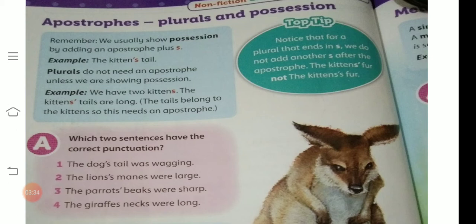we usually show possession by adding an apostrophe plus s. Example: the kitten's tail. It's the simple thing that commonly we show possession by adding an apostrophe and an s, as you can see, which is highlighted with red. Apostrophe and an s we use to show the possession: the kitten's tail. The tail belongs to the kitten.